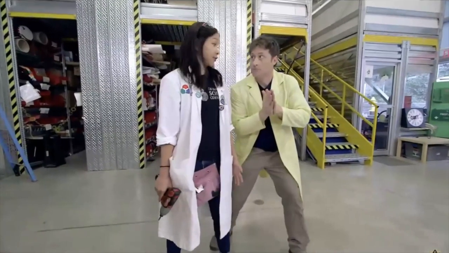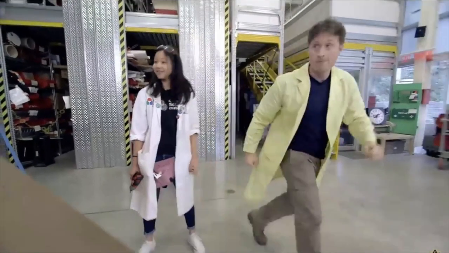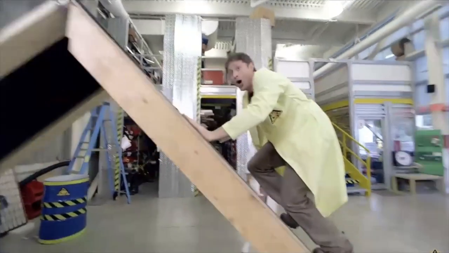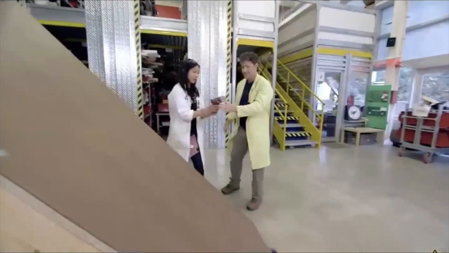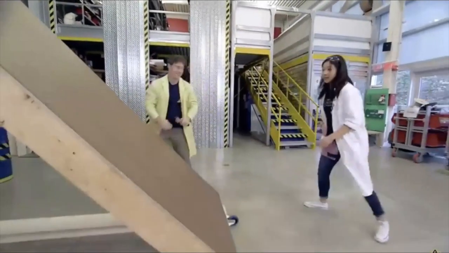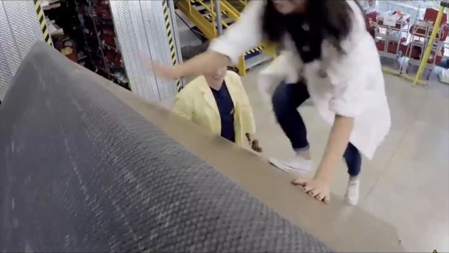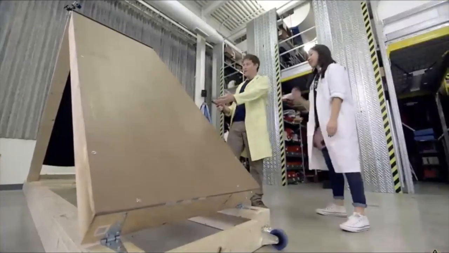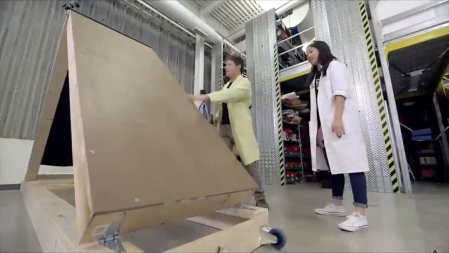All right, ready? I'm totally ready. Here I go. You try. Okay, hold my drink. Here we go. Ooh. Oh, so clearly we are not getting enough friction between our shoes and the ramp at this angle. We should add some carpet because carpet would add some more friction between our shoes and the ramp.